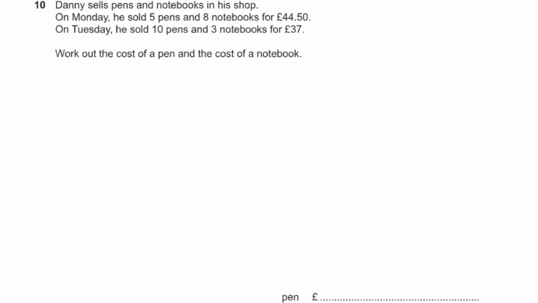Question 10. Danny sells pens and notebooks in his shop. On Monday, he sold 5 pens and 8 notebooks for £44.50. On Tuesday, he sold 10 pens and 3 notebooks for £37. Work out the cost of a pen and the cost of a notebook. Okay, now this might not look like it straight away, but what we've got here is a pair of simultaneous equations. We've got 5 pens and 8 notebooks equaling £44.50, and we've got 10 pens and 3 notebooks equaling £37.